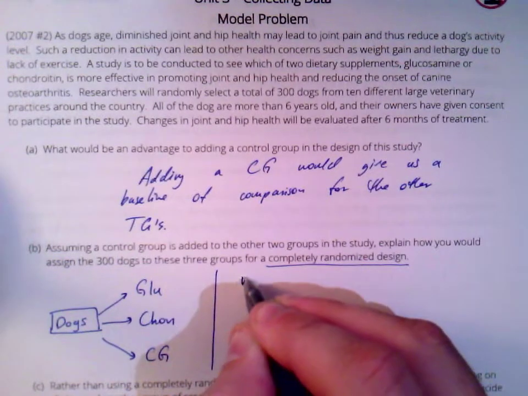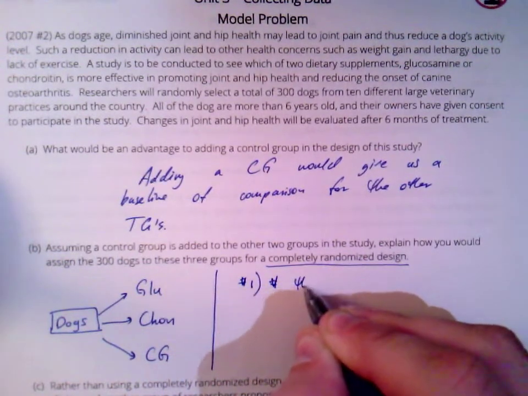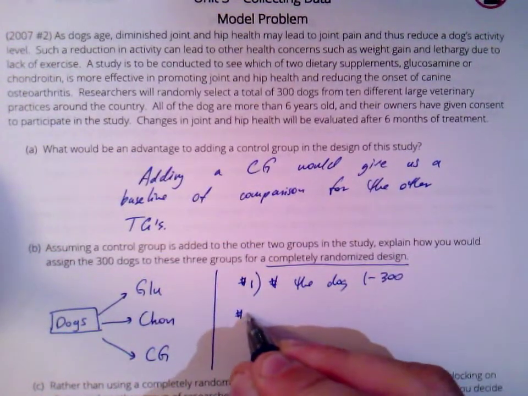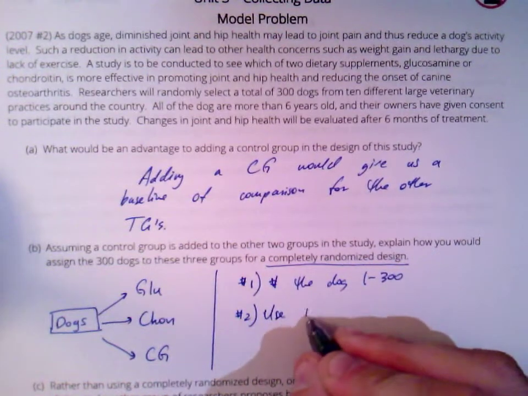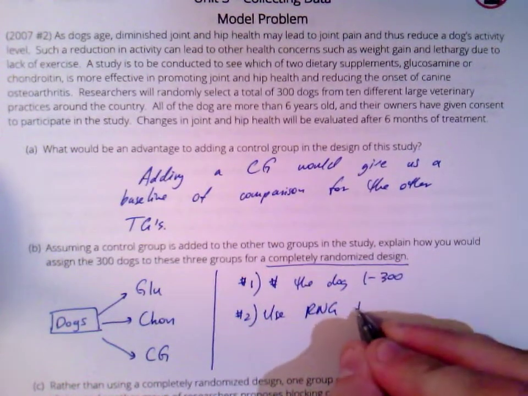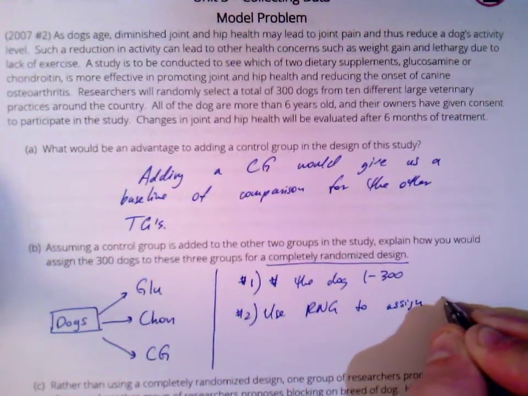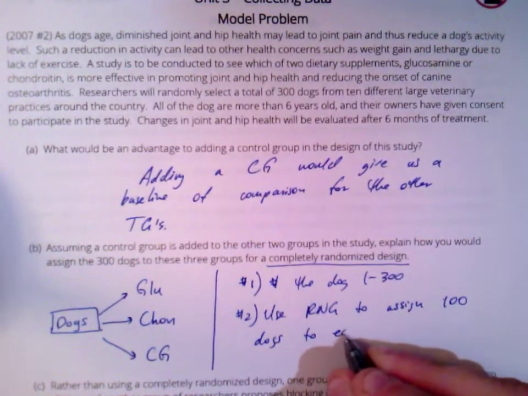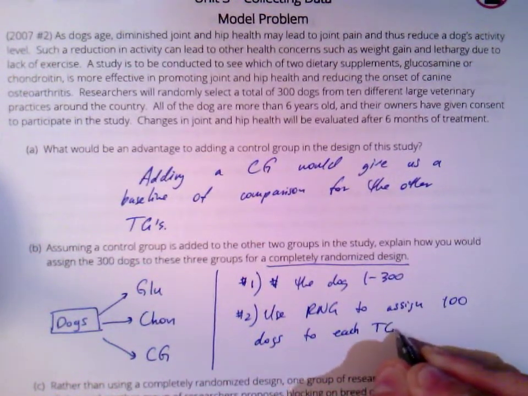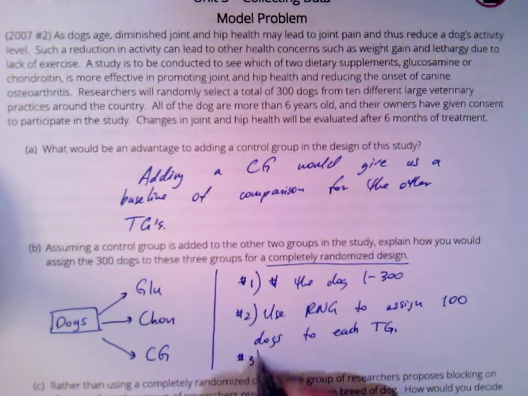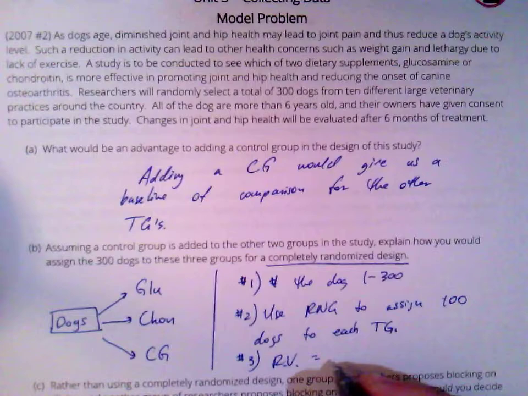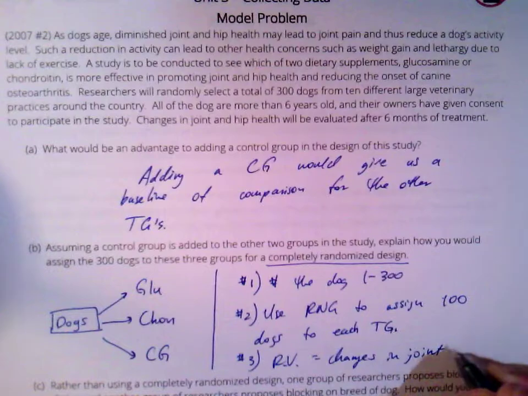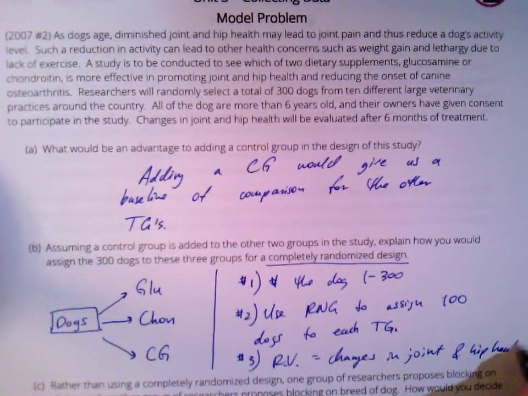All right, so step number 1, number the dogs 1 through 300. Step number 2, use an RNG to assign 100 dogs to each treatment group. And then step number 3, my response variable, what am I actually measuring? Changes in joint and hip health.